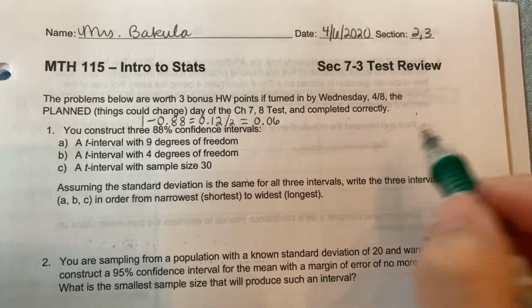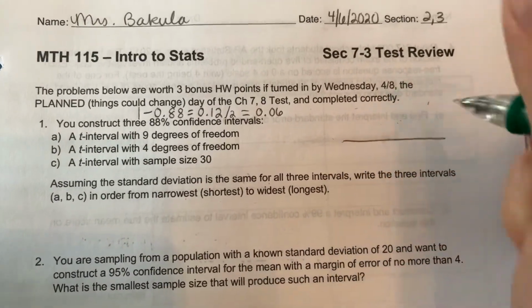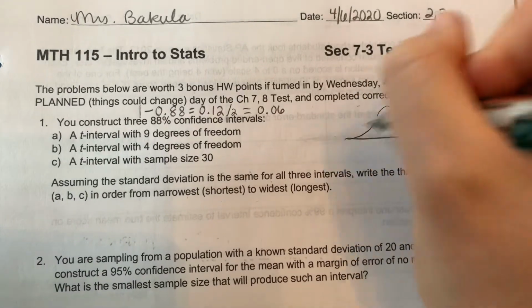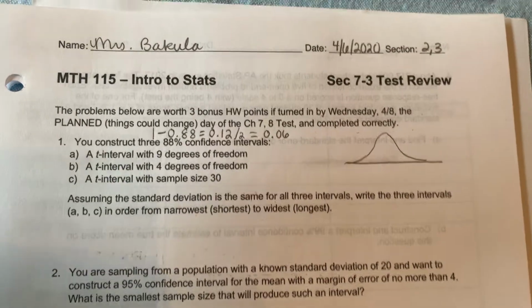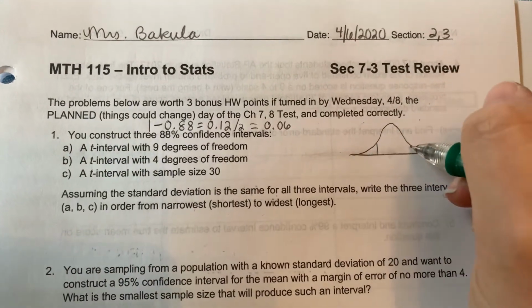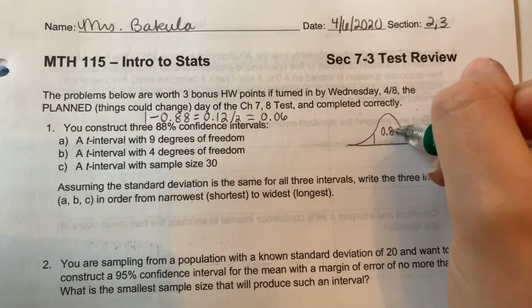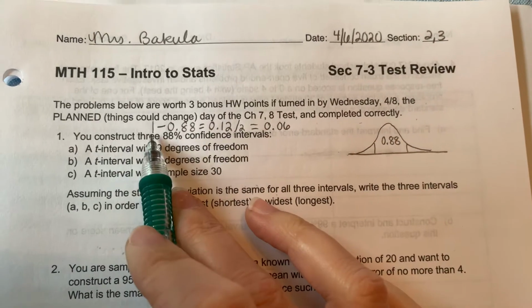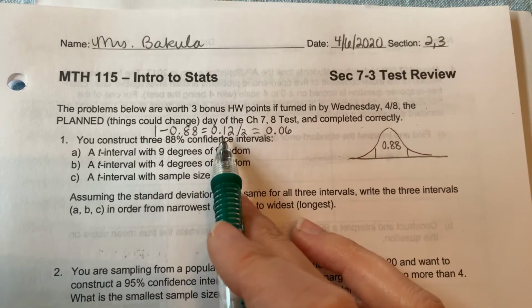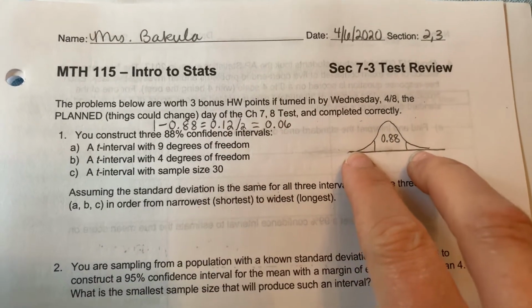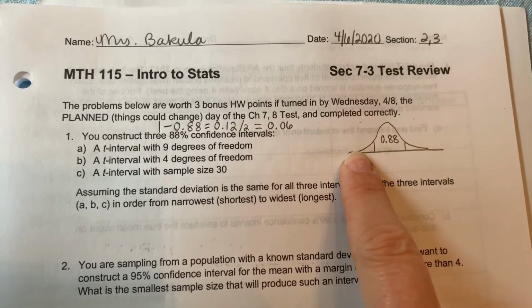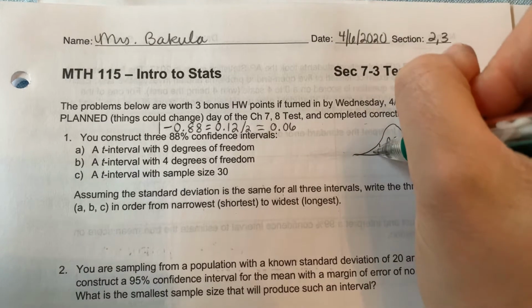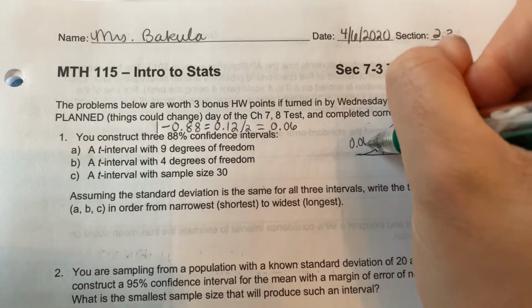Okay, so here is my T distribution. Let's say this is my middle area of 0.88. I subtracted that from 1 to find the total area outside of 0.88. So these 2 tails add up to 0.12. Since it's symmetric, half of it is 0.06. So this right here is the 0.06.